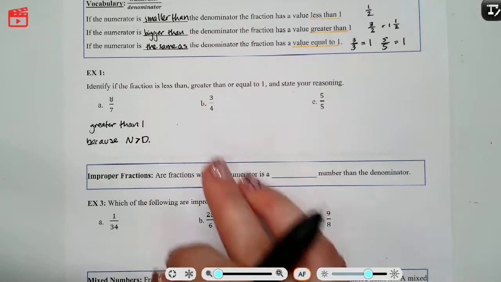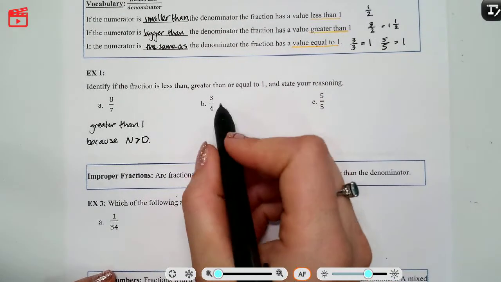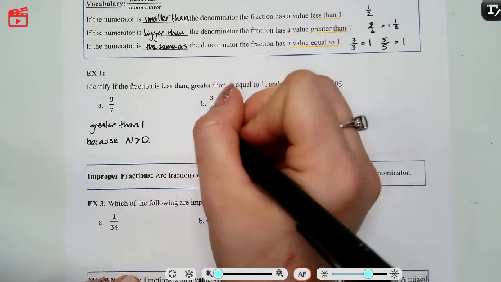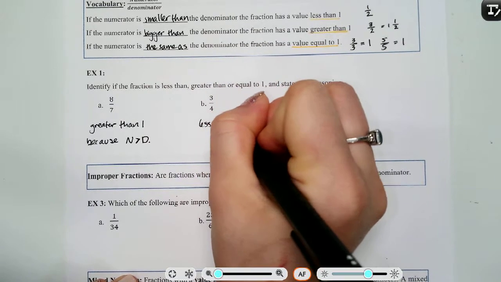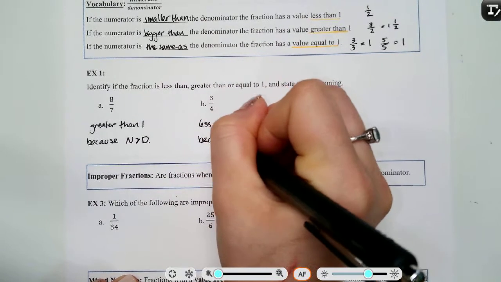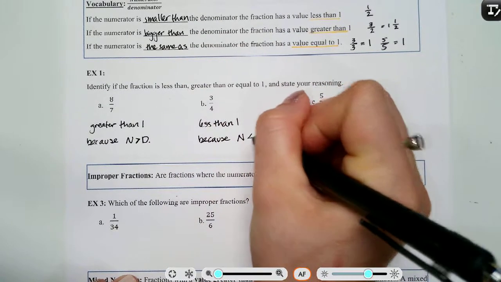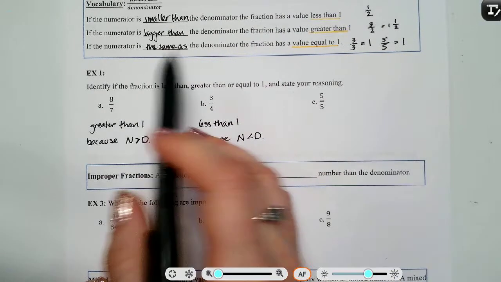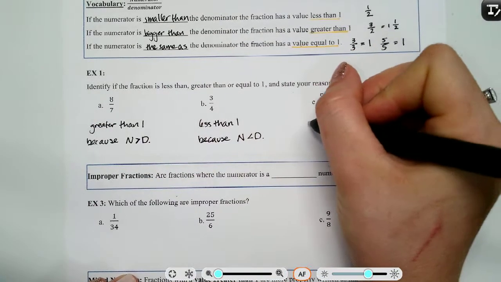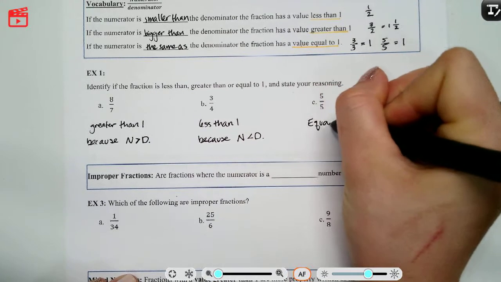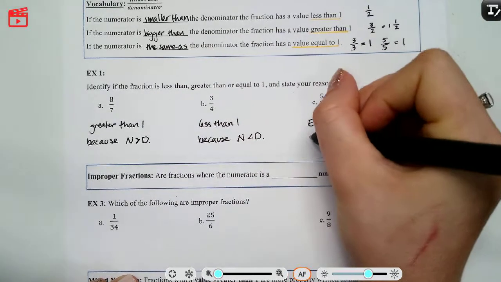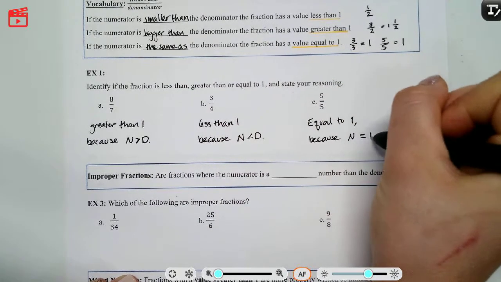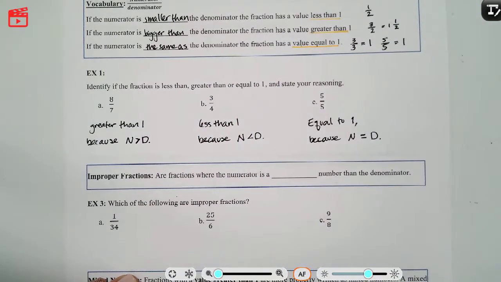All right, so I'm assuming you paused the video and tried these yourself. Let's see, the numerator in this case is smaller, so I know this is going to be less than 1 because the numerator is this time less than the denominator. And the last one, notice they're both 5s. So that's the last option, which is equal to 1, because the numerator is equal to, or the same as, the denominator.